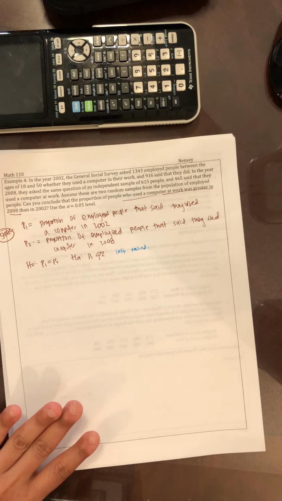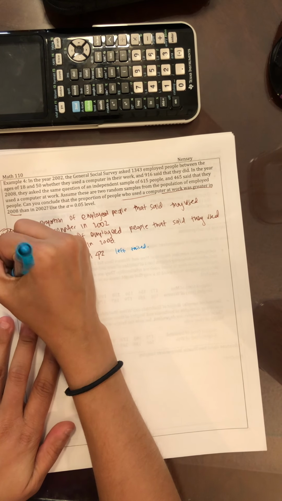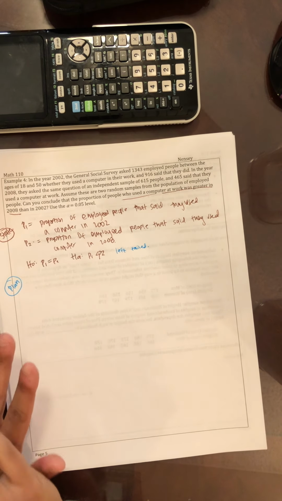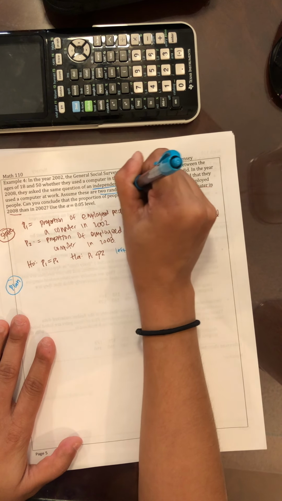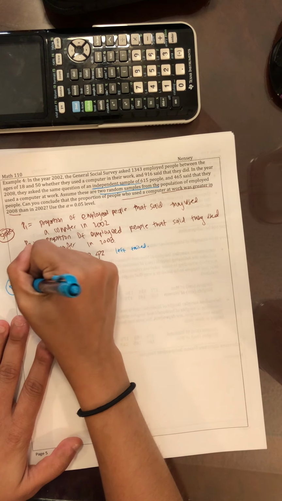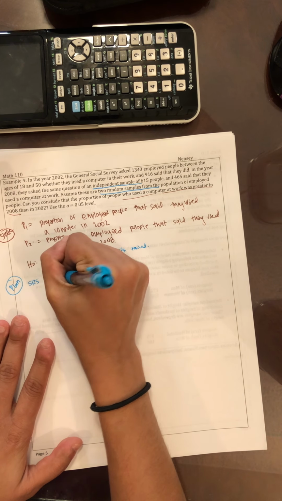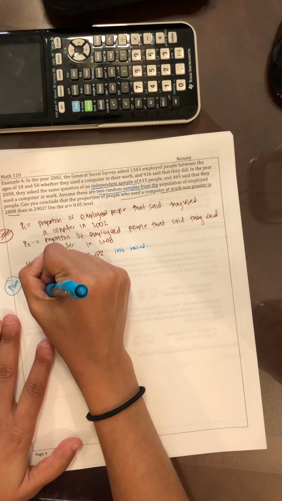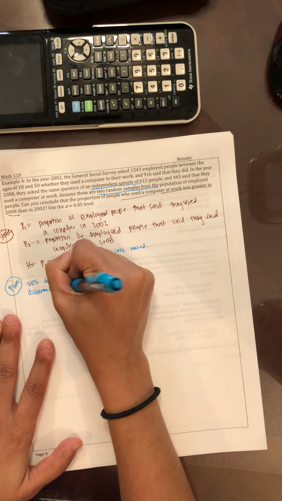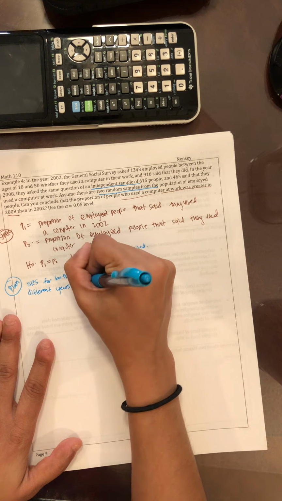Okay. All right, our plan part. SRS, well, it says independent samples, but it also said random samples. So I'm going to say SRS for both are yes. And I'm going to say different years equals independent.